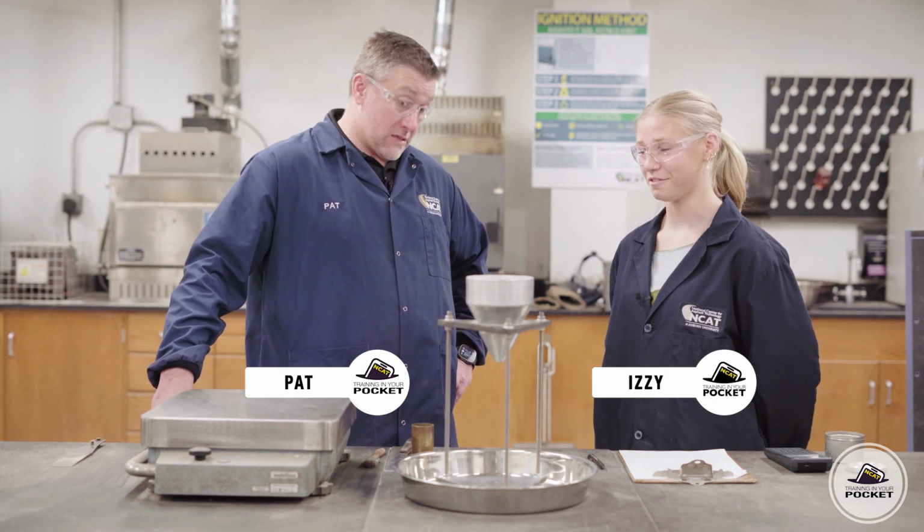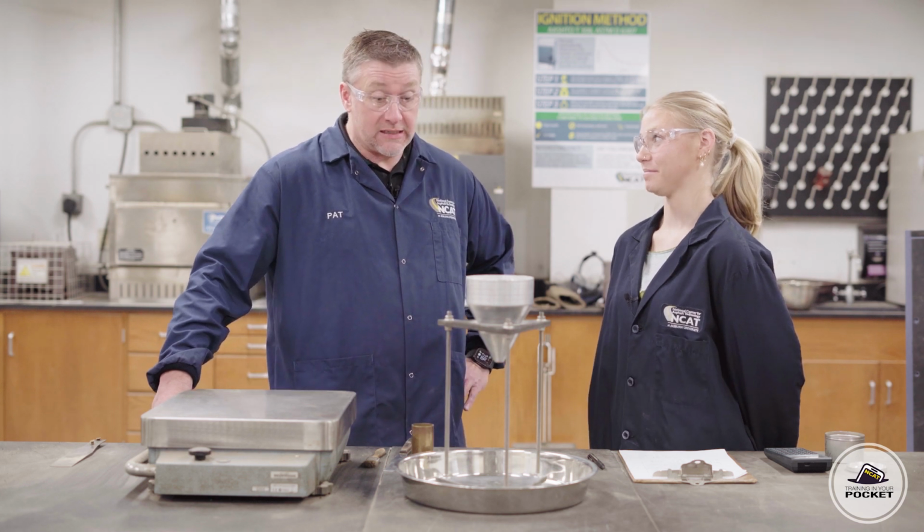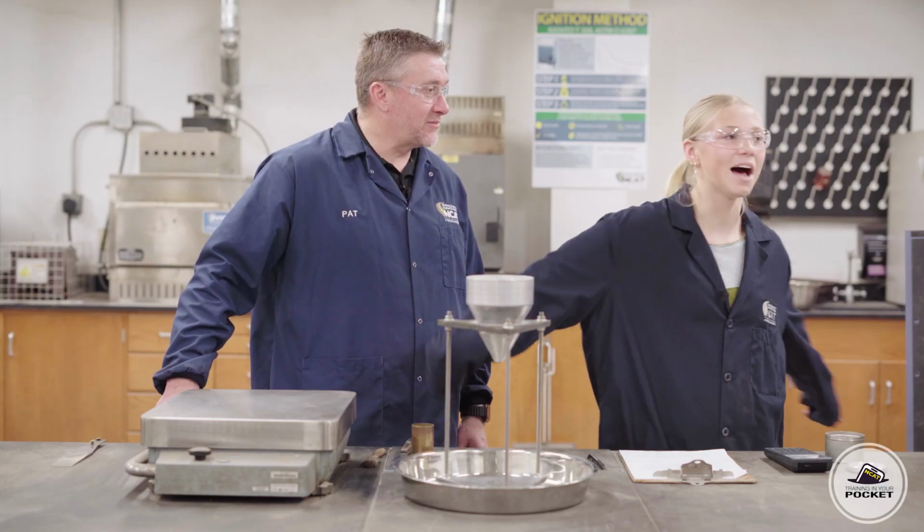There's a lot of interesting equipment. Well, today I want to go over the Asphalt T304, which is the uncompacted void content of fine aggregate, or the FAA. Like airplanes? No, not that FAA. This is the fine aggregate angularity.